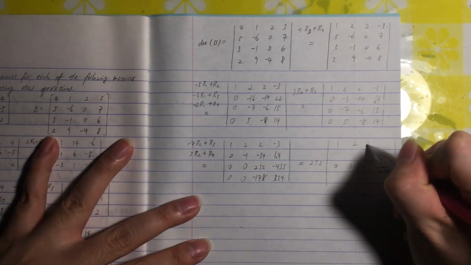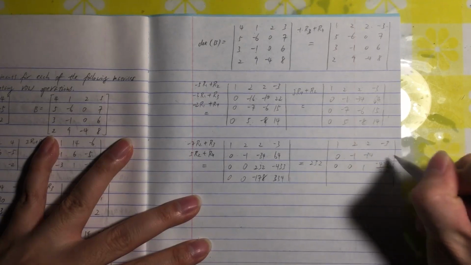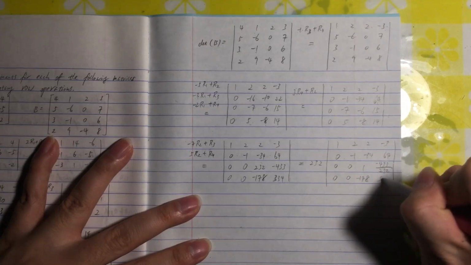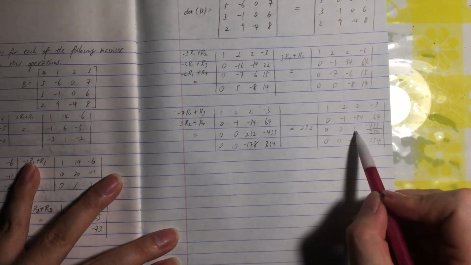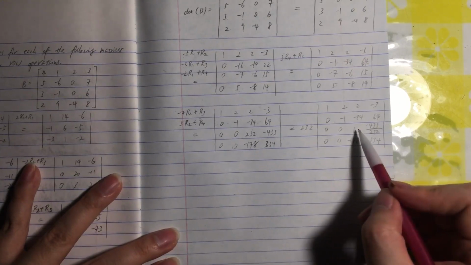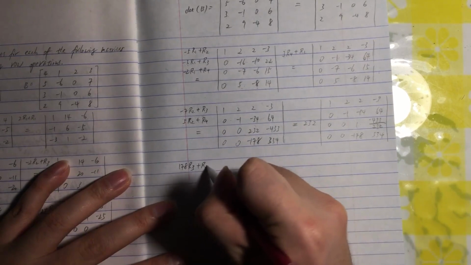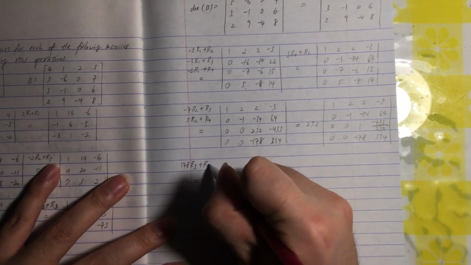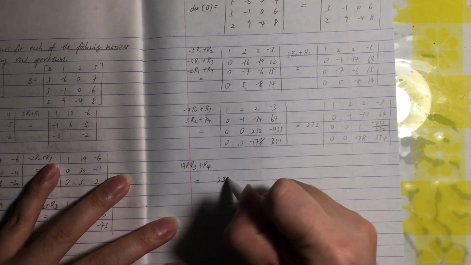1, 2, 2, negative 3. 0, negative 1, negative 34, 64. 0, 0, negative 178, 334. Next, I can multiply the third row by 178, add it to the fourth row. When I multiply a constant to a row, add it to another row, determinant stays the same. And this 232 stays there.